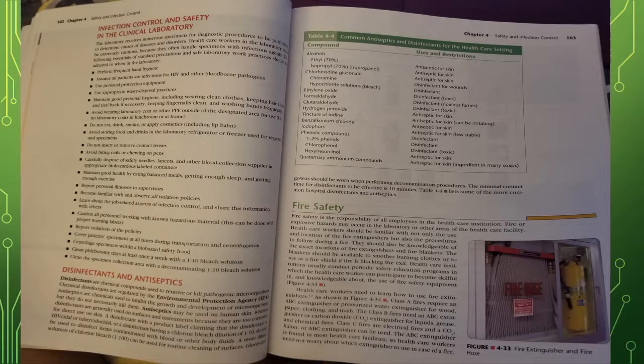Carefully dispose of safety needles, lancets, and other blood collection supplies in appropriate biohazard labeled containers. Maintain good health by eating balanced meals, getting enough sleep, and getting enough exercise. Report personal illness to supervisors. Become familiar with and observe all isolation policies. Learn about the job-related aspects of infection control and share this information with others. Caution all personnel working with known hazardous materials. This can be done with proper warning labels. Report violations of the policies.